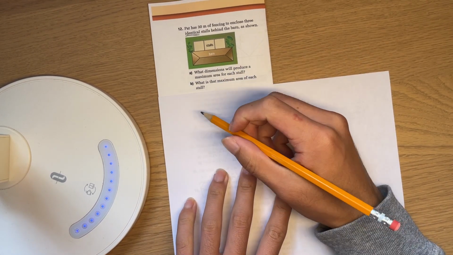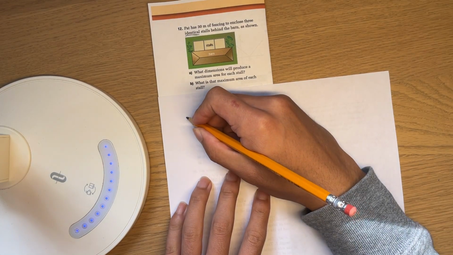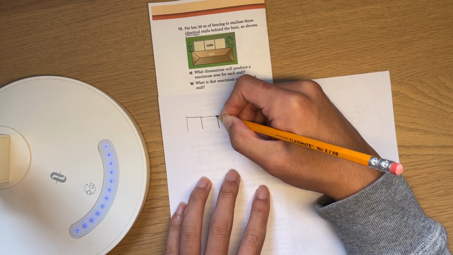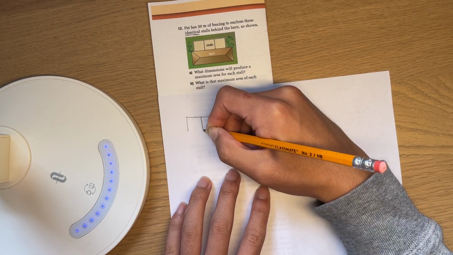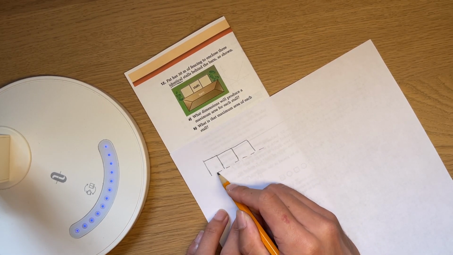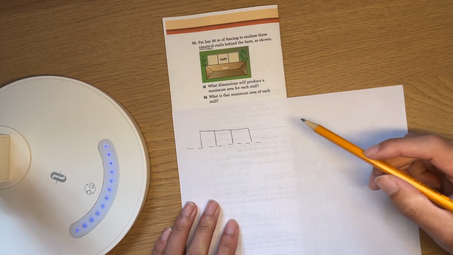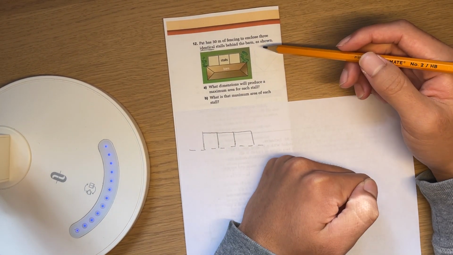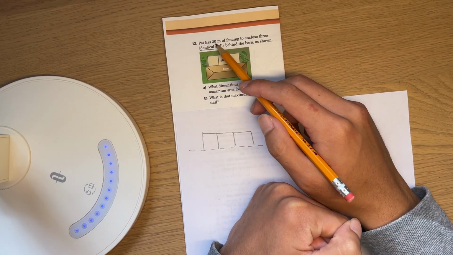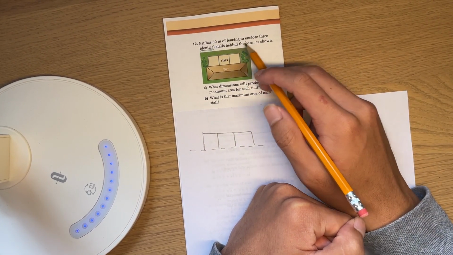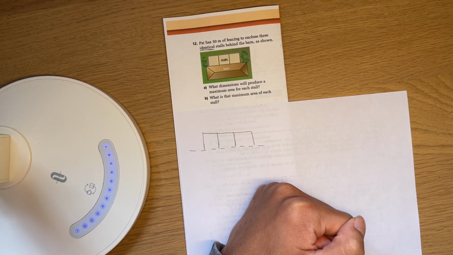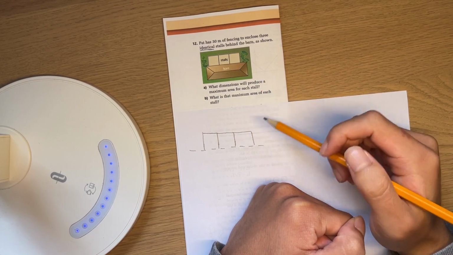Okay, so let's see. The stalls are essentially 3 squares with one exception. The exception is that this side is given. This is the big trap that I fell into when I was first doing this question. Usually when you have 30 meters of fencing as the perimeter and you're trying to get the maximum area, you just distribute the fencing evenly.